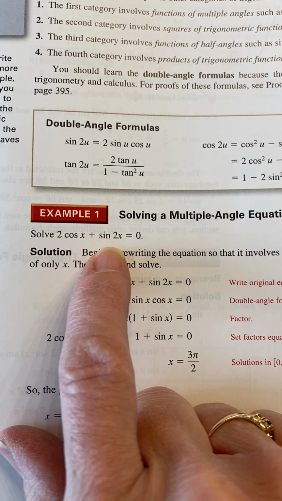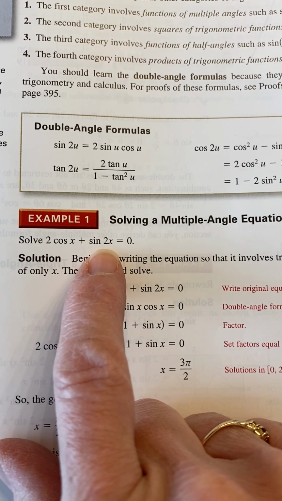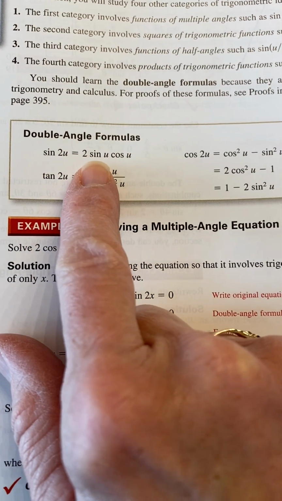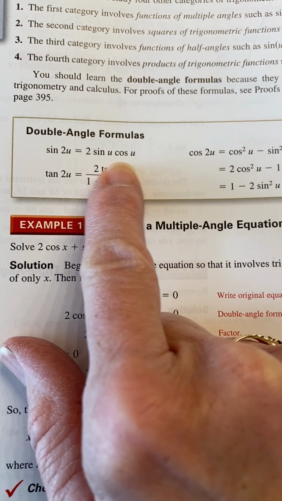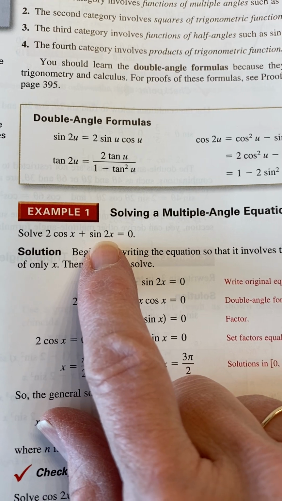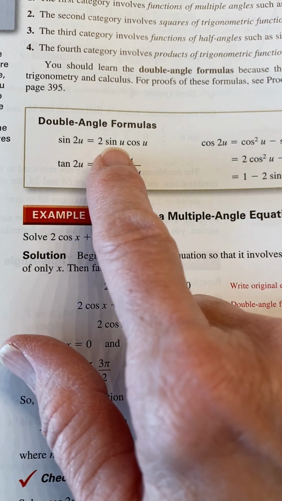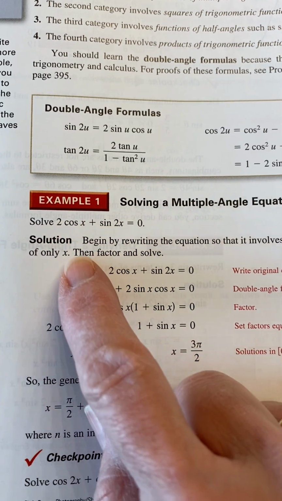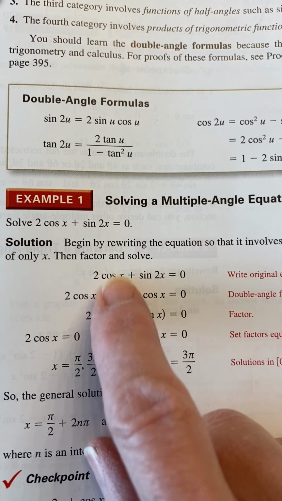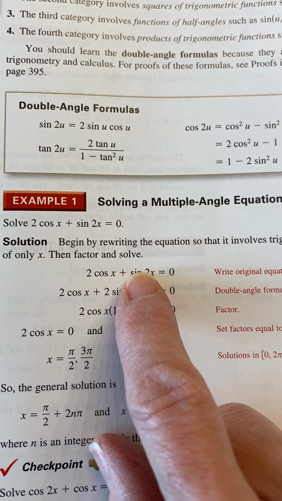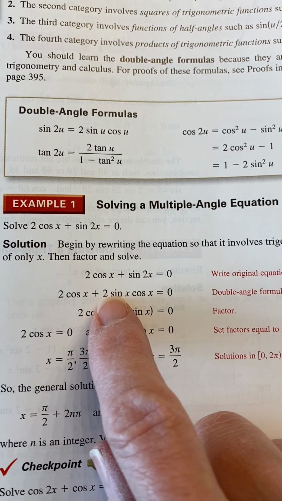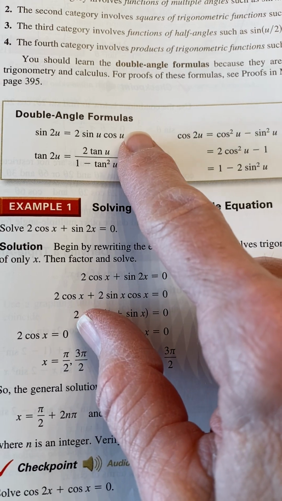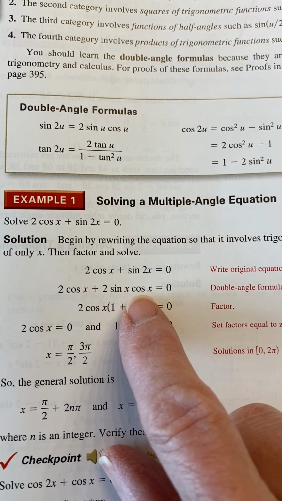So racking our brains with this, we say, well, let's take a look at sine of 2x. So sine of 2x is equal to 2 sine x cos x. And so what we're going to do is substitute this in for this term. So we bring down the 2 cos x, but instead of sine of 2x, we use 2 sine x cos x. And again, we got that from right here, this formula, okay?